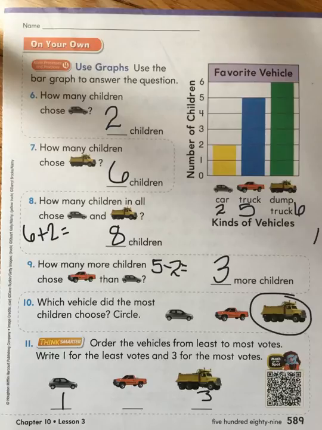And that means what's left, the number 2 in the middle, would be the last vehicle that we don't have anything written for, which would be the truck. So it goes in order from least number of votes to most number of votes. And it just happens that these pictures are in order.